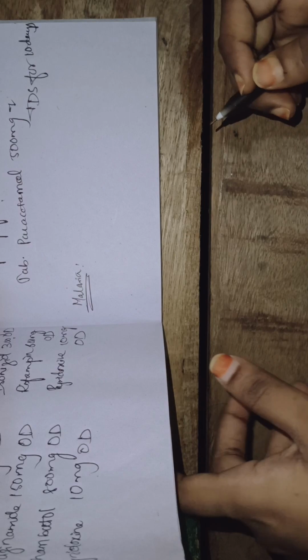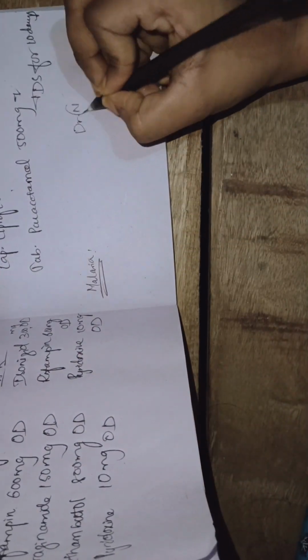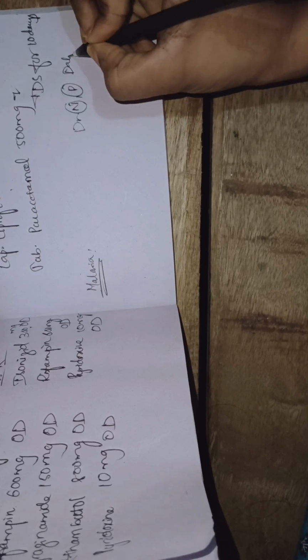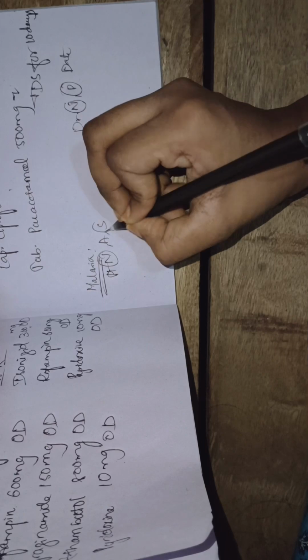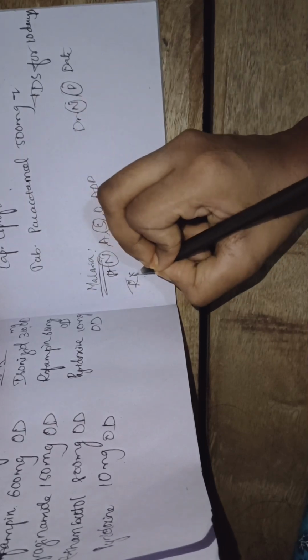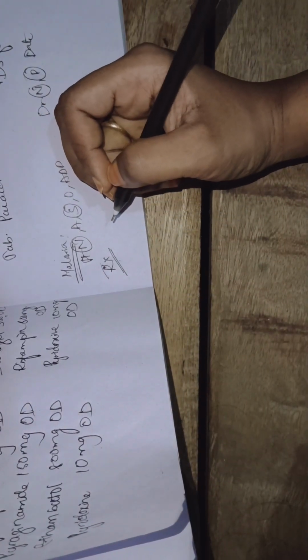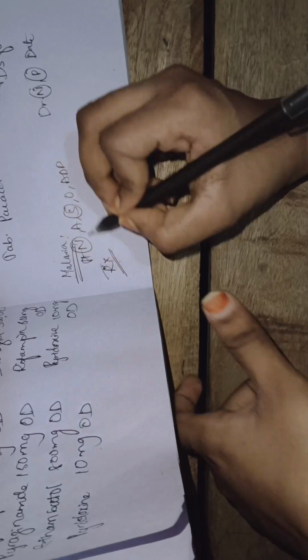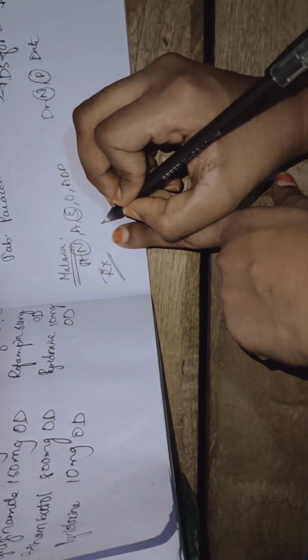Next one is malaria. First, you should write the doctor's name, place, and date, same as patient name, age, sex, occupation, and address. What is the treatment for malaria? For Plasmodium vivax, mainly we can use the chloroquine.